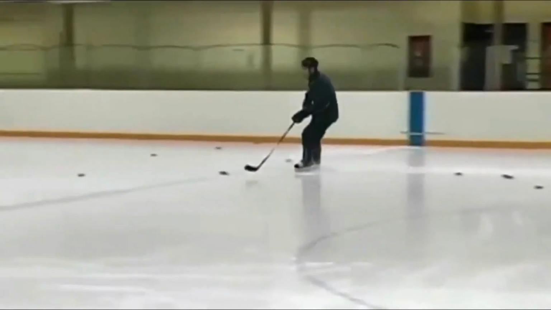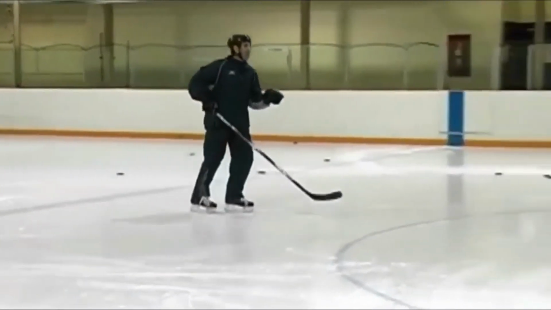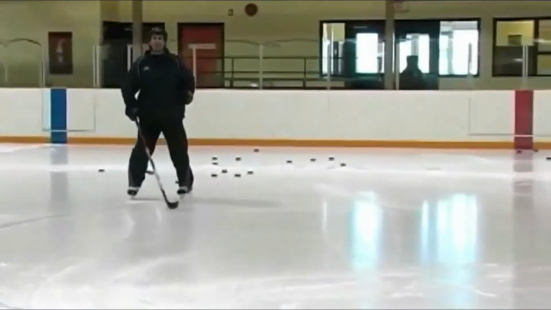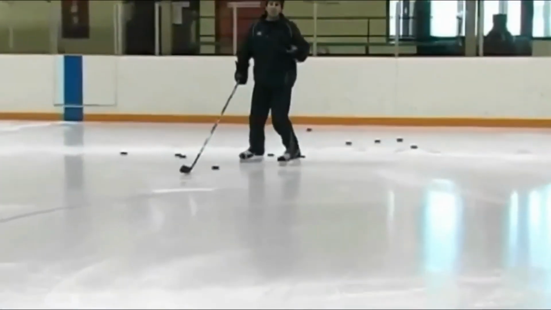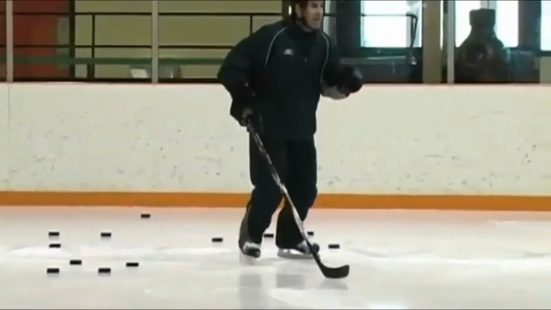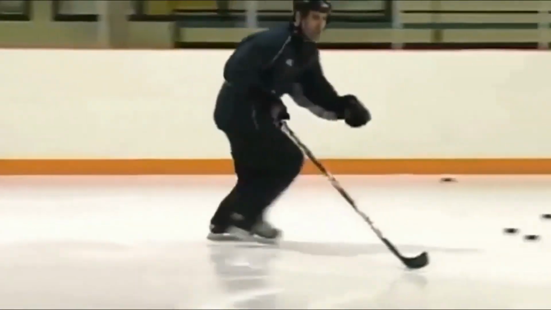And then I would go into the offensive zone. And then if I go the other way, look at my skates again. So this time I'll come towards the camera, so watch my skates again. So I'm making these big crossovers.